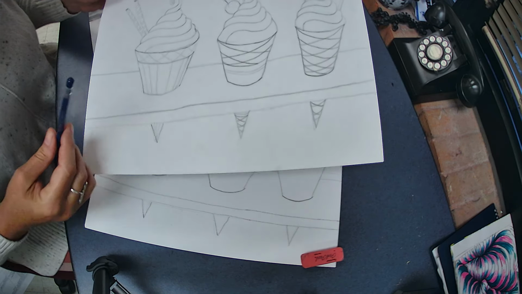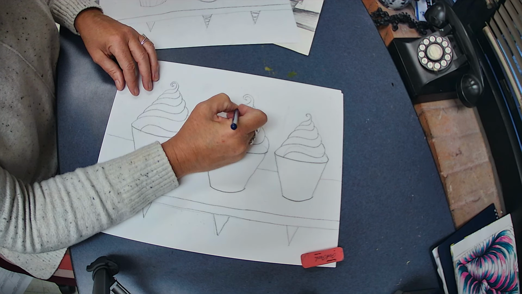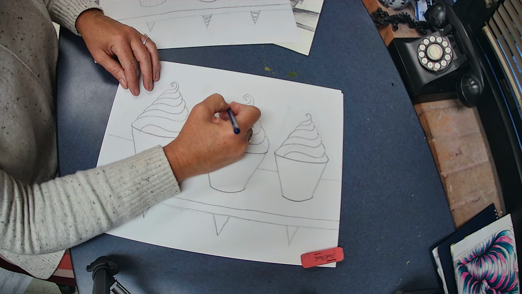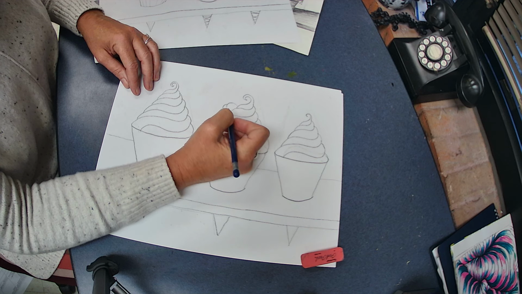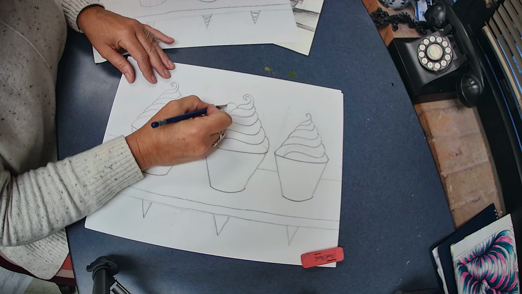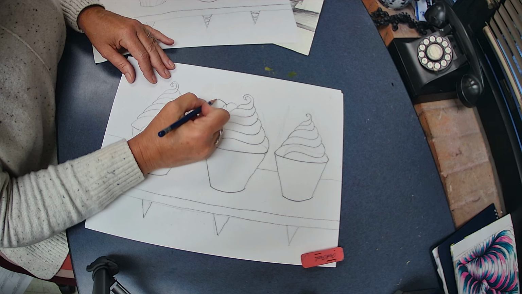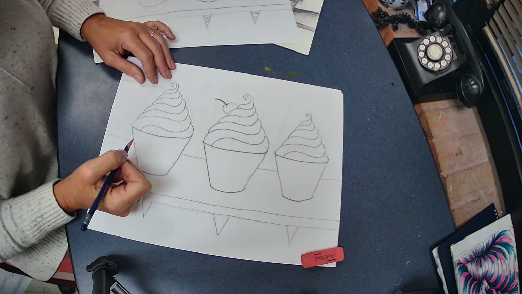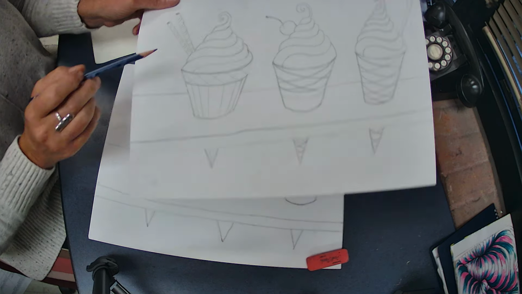Oh, there's another art word, balance. What do you know? Okay. So to put a cherry on, just draw a curve like that, like a sideways C. And then just draw another curve like that. So it kind of looks like a baby butt, right? And then just draw the stem. And I usually put a double line, and then I just put a little bit at the end, right? Okay.